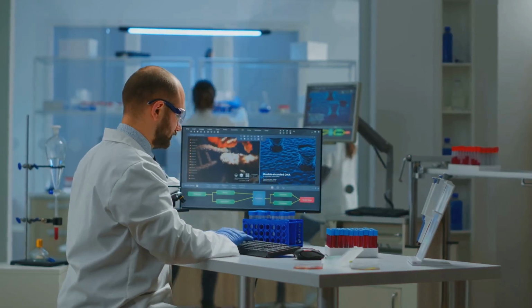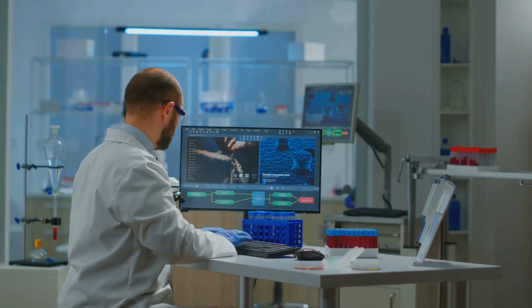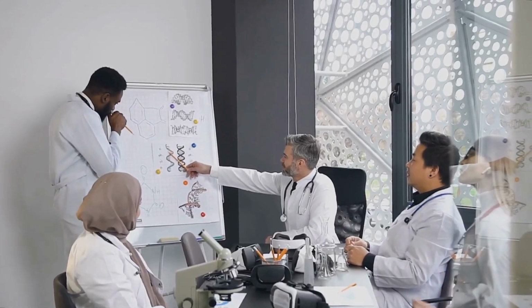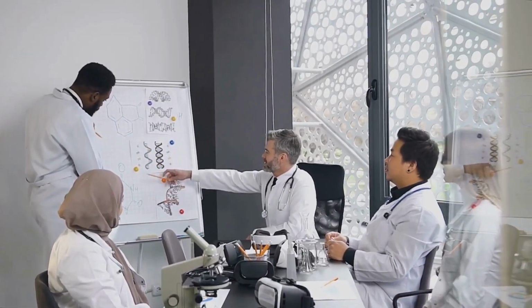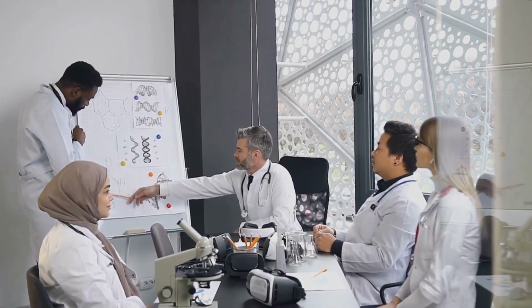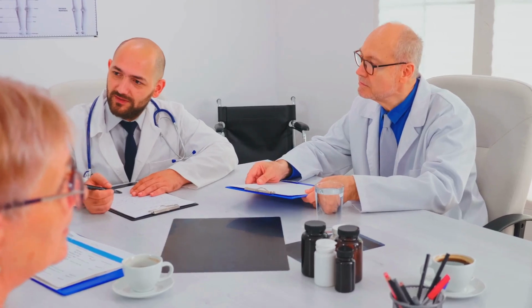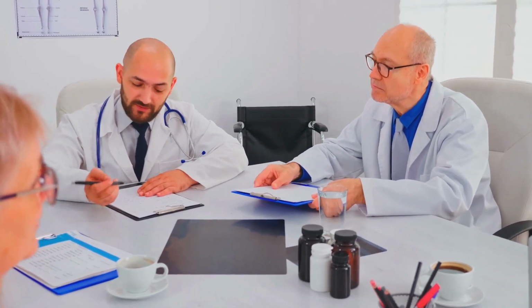Hey there, future researchers! Today, I'm breaking down the independent t-test, a super handy statistical tool you'll use in your research. So, what's an independent t-test? It's a way to compare the means of two separate groups to see if they're significantly different from each other. Think of it as a way to find out if two different treatments have genuinely different outcomes.